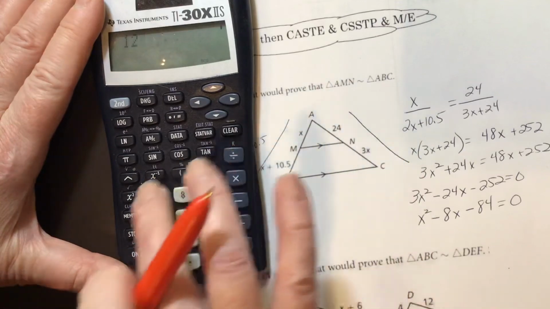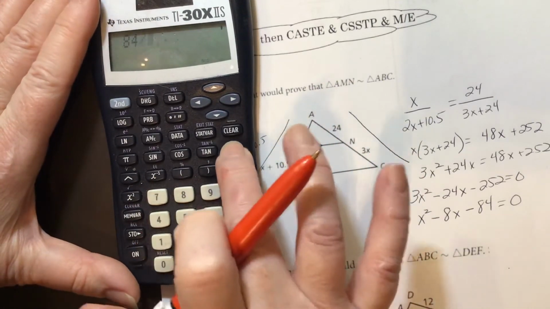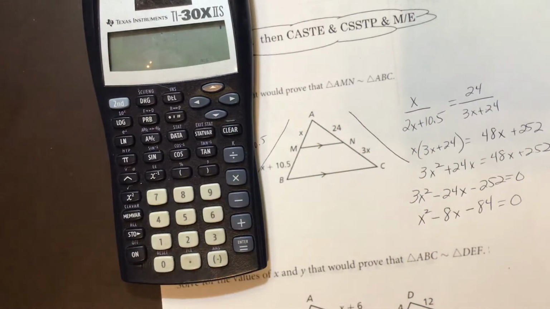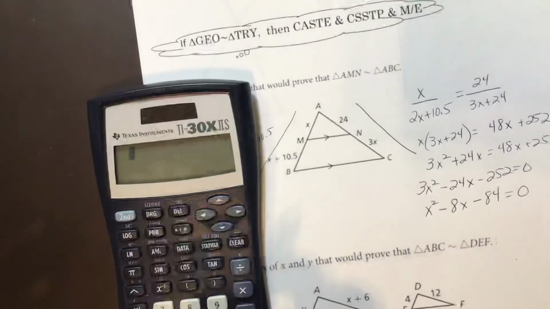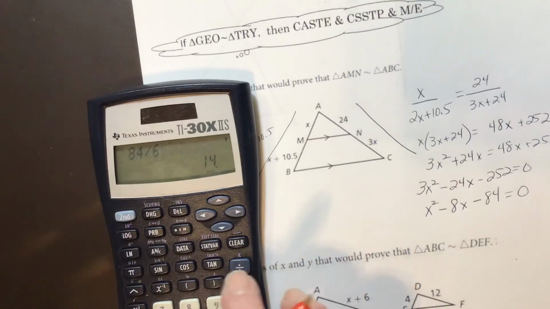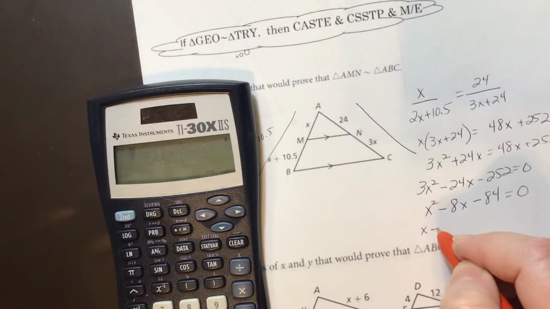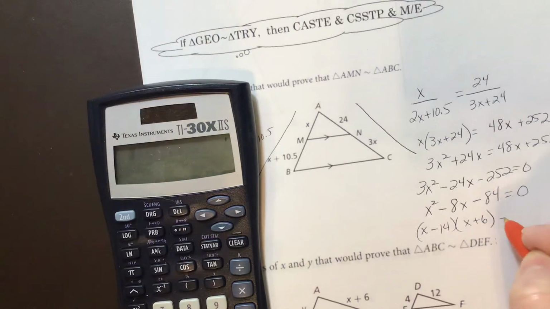Let's see. 84. So 7. Okay. If I can't come up with the numbers real quick, we're going to move on. Okay, 6 and 14. So x minus 14, x plus 6 equals 0.